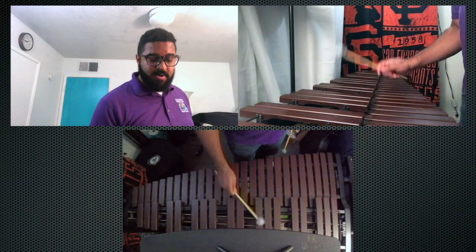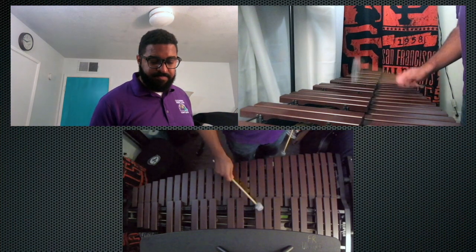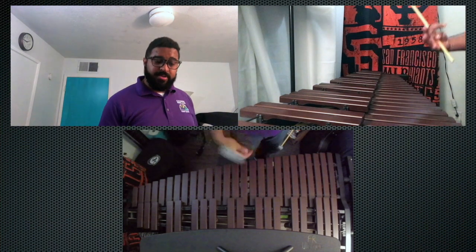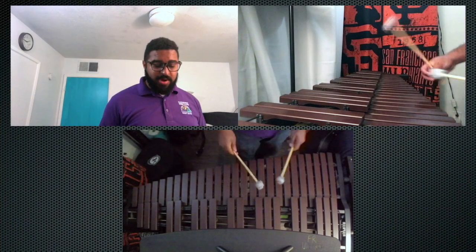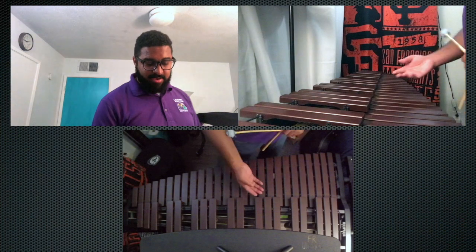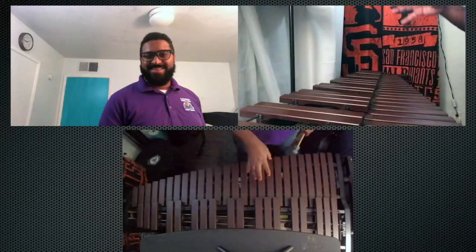The middle of the bar, the nodes. Now you can play on the edges. It has a pretty good sound, but not as beautiful as the center. The reason why I want to play the edges is if there's a quick little passage that I can play, we'll play towards the edge, keeping everything close to you. All right, let's get to playing here.